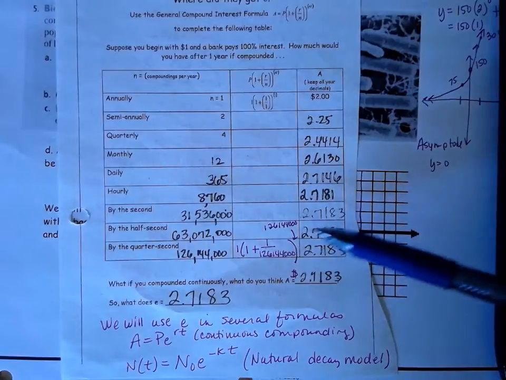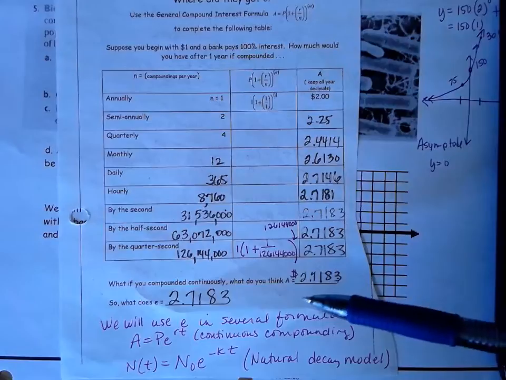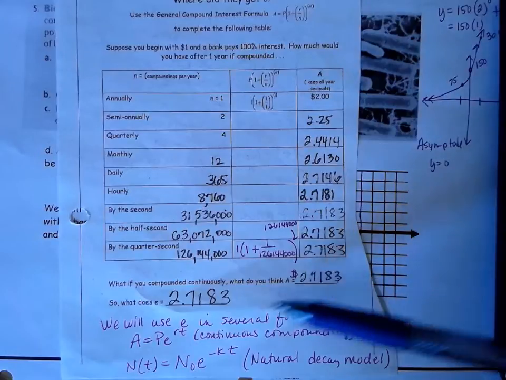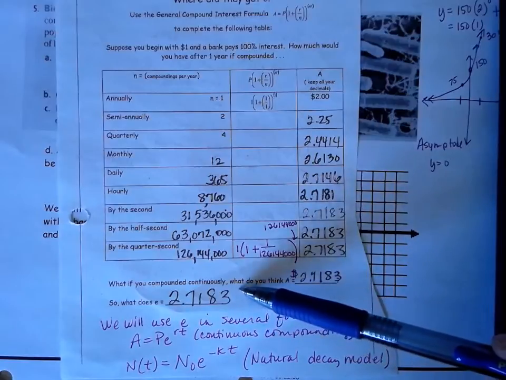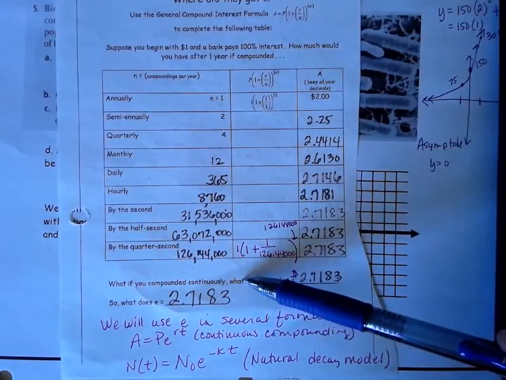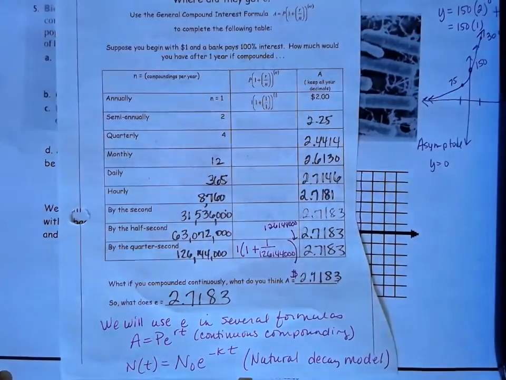We are basically discovering this value here, which is what we use in our formulas. It is E. Basically, it's how much money you would have if you invested $1 at a 100% rate of return for 1 full year and it compounded continuously. So we're going to use E in the next few equations.